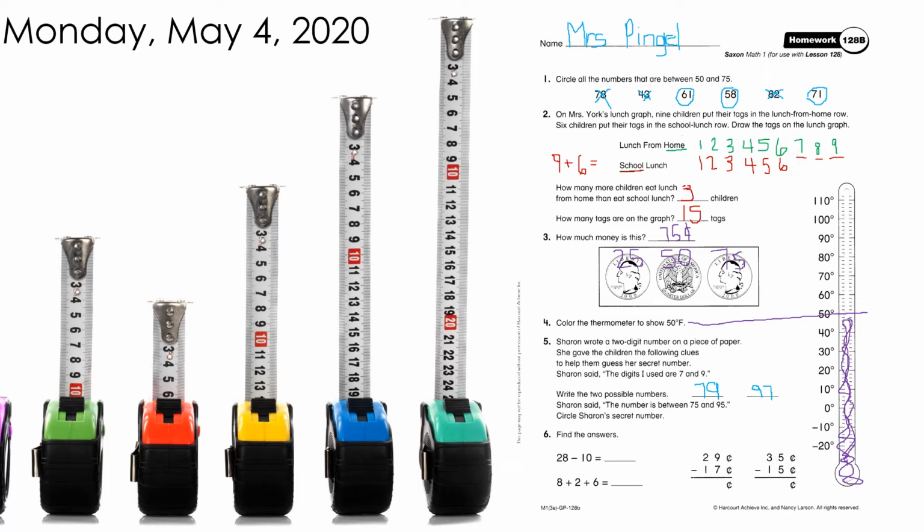And then Sharon said, "The number is between 75 and 95." Has to be larger than 75, but smaller than 95. Circle Sharon's secret number. Do you think you know what it is? If you guessed 79, you would be correct. 97 is too big, so we can cross it off to make sure that we did check it.